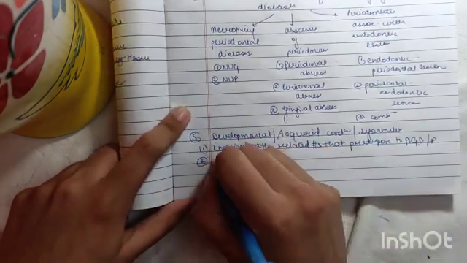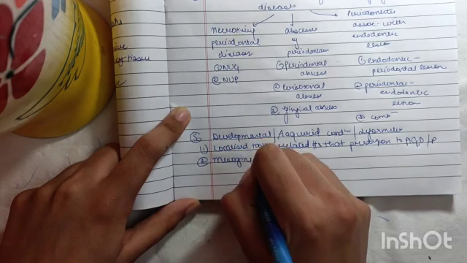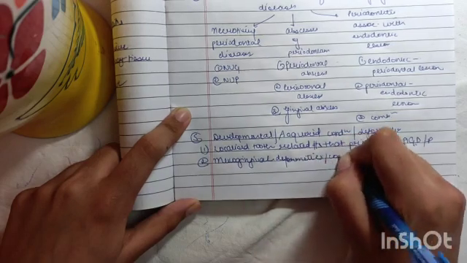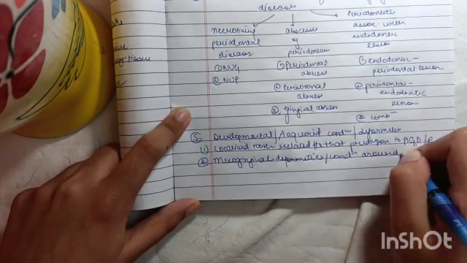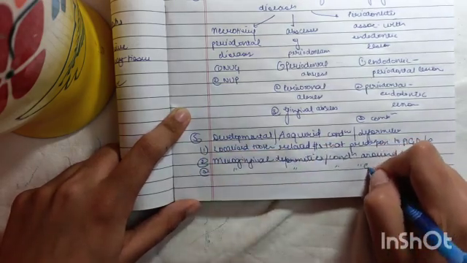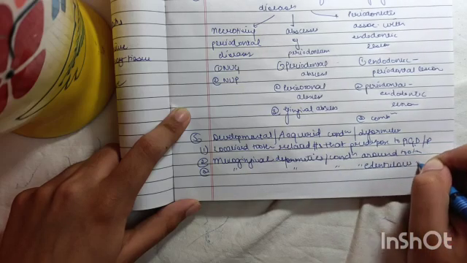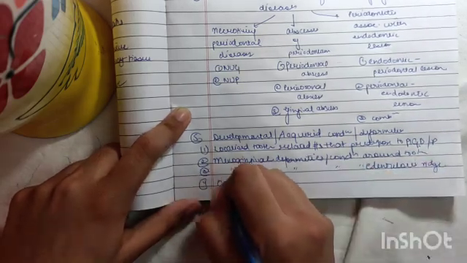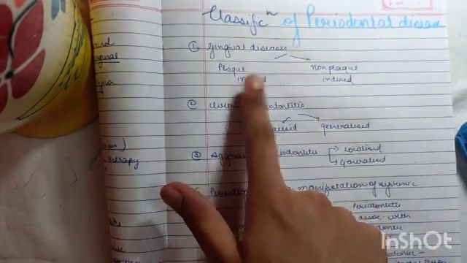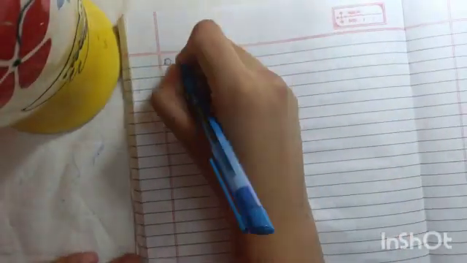Second is mucogingival deformities or condition around tooth. Then mucogingival deformities condition around edentulous ridge. And fourth one being occlusal trauma. Alright, now we'll discuss them each in detail. So first one is our gingival disease, which is plaque induced and non-plaque induced. So now we will talk about them in further detail.